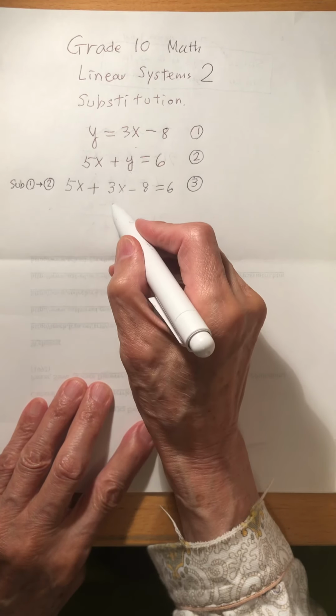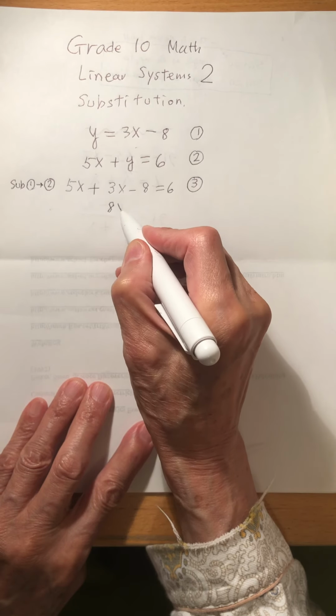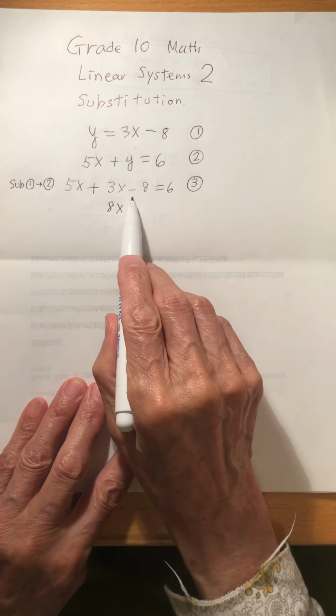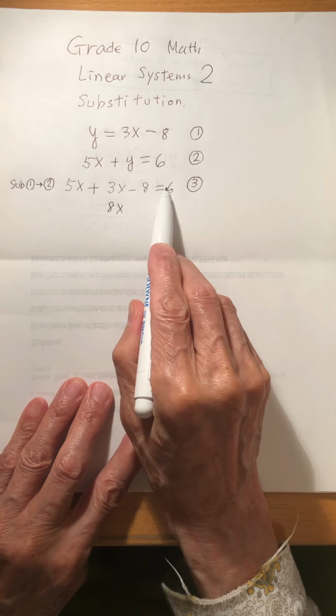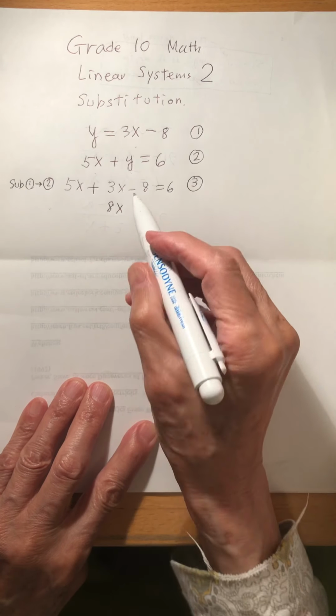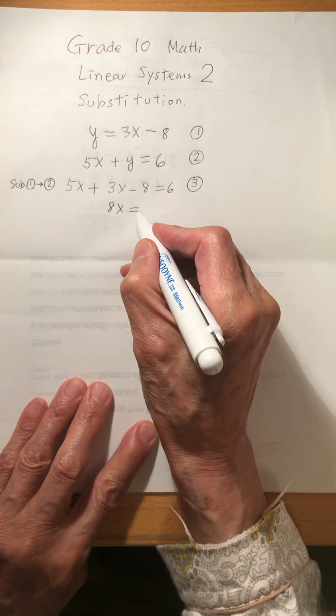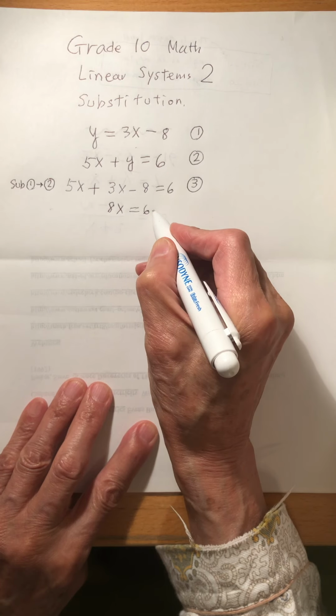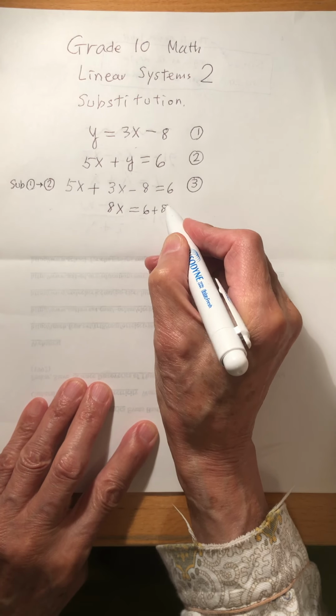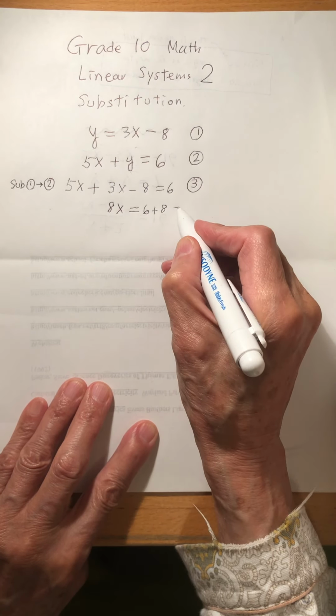So I add 5x and 3x. I got 8x. I move the negative 8 to the right-hand side. Then I have 6 plus 8. 6 plus 8 is 14.